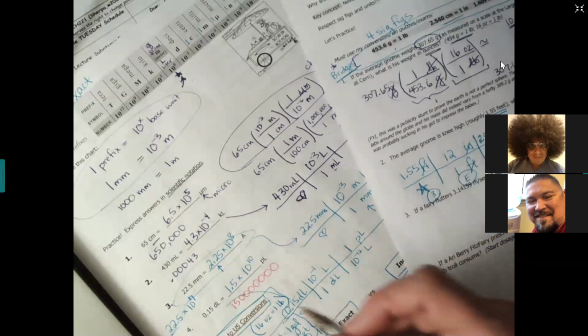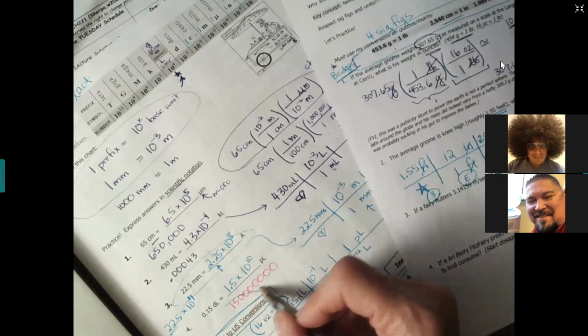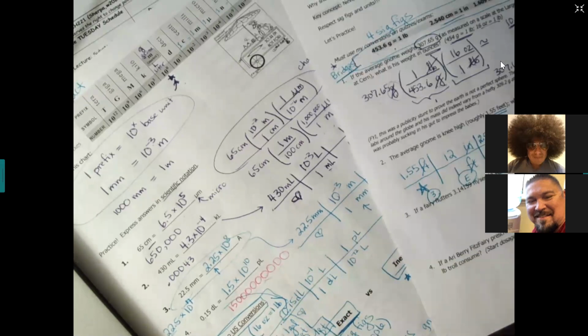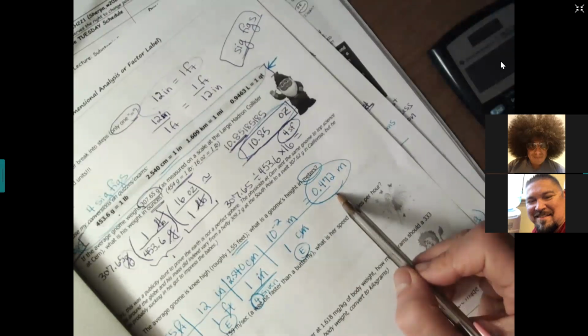I can't even figure out how far I want. 1, 2, 3, 4, 5, 6, 7, 8, 9, 10. That number is really hard to see that way. It's much easier to see this way. Likewise, this would be really weird in scientific notation. So it's usually when you get to about 3 or 4 zeros that you start putting things into scientific notation.